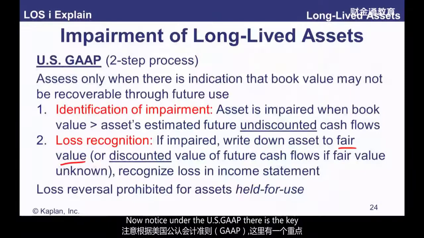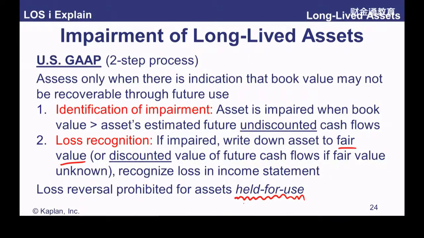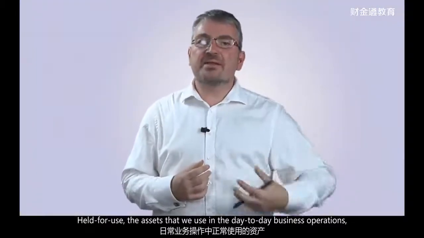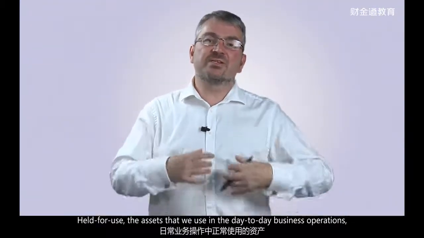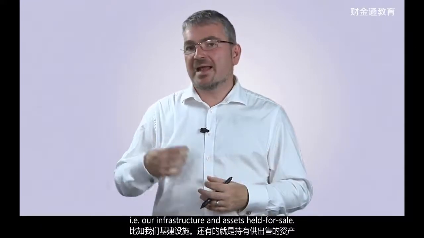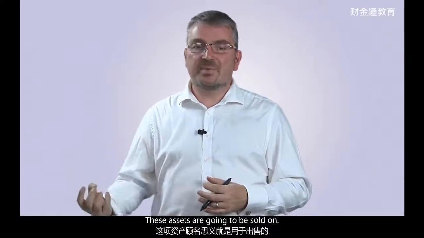Now notice, under US GAAP, there's the key: loss reversal is prohibited for assets held for use. Now again, assets get two classifications. Held for use, these are assets that we're using in the day-to-day business operations, i.e. our infrastructure, and assets held for sale. These are assets that are going to be sold on.